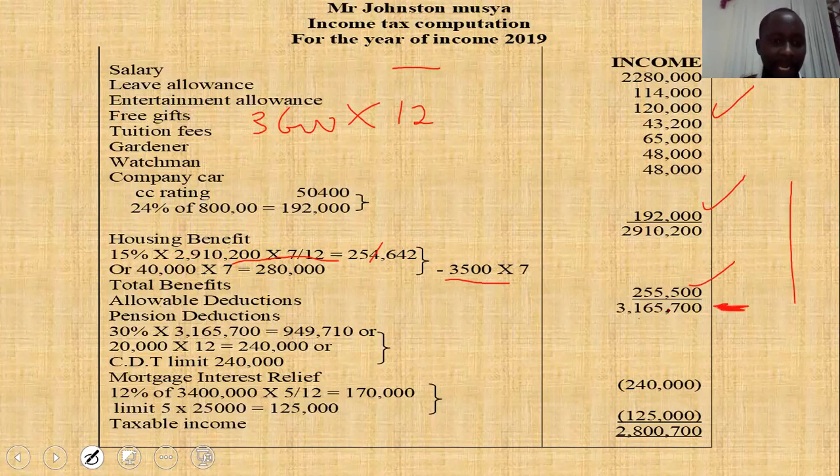You can see we are now computing pension. We take 30%, there are three values to be compared: 30% of that 165, or the actual contribution that the employee is making, which, referring to the question, is 20,000 a month. So 20 times 12 will give us 240. Then the CDT's limit is 240. So we'll deduct 240. Now we have 240 twice. Which of the two do we pick? We just pick 240.